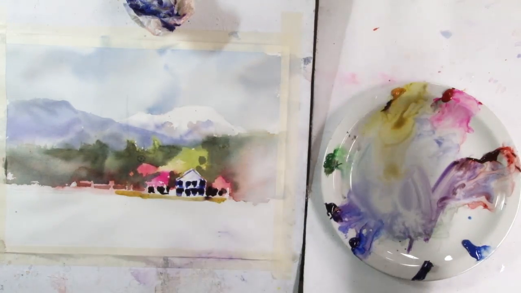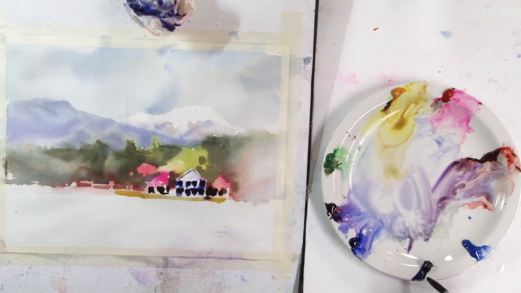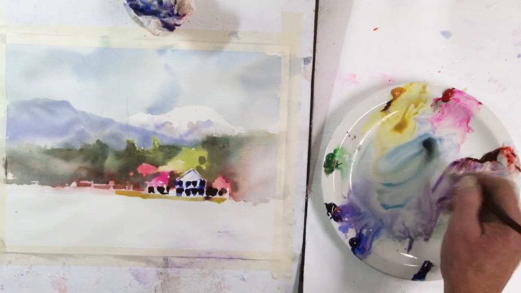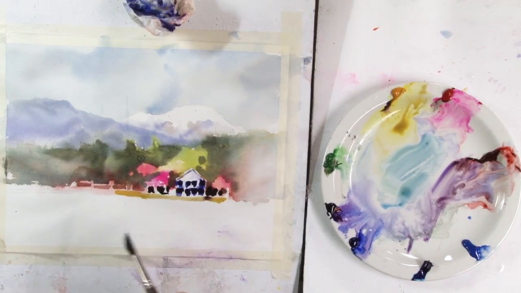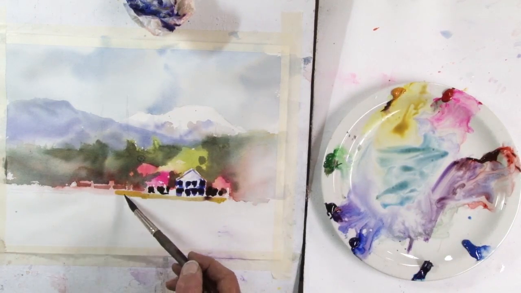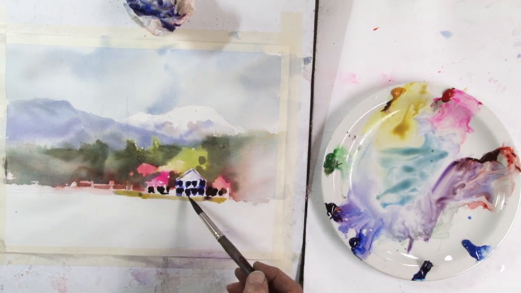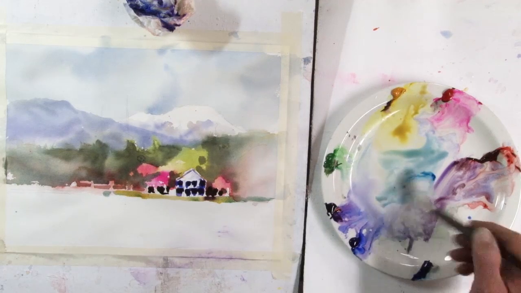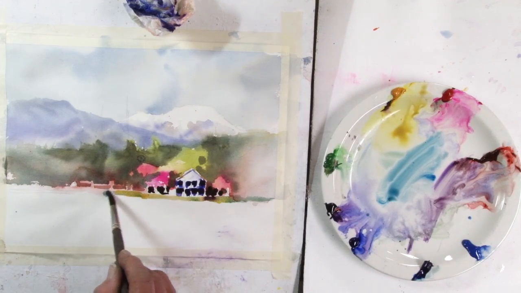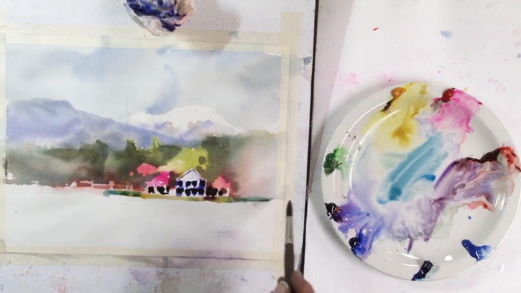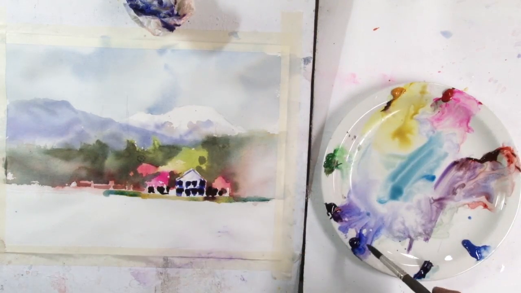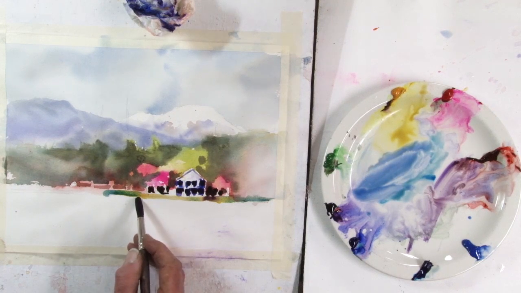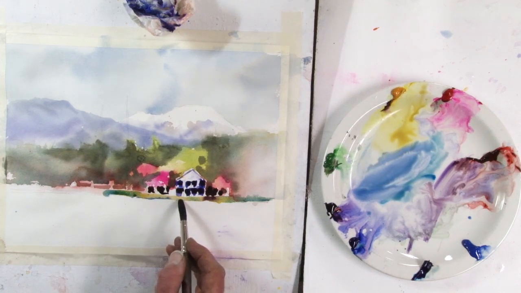Okay, so there's my yellow, and into that I'm going to add a bit of phthalo blue and come right over, and a little bit of ultramarine blue just right down at the bottom here.